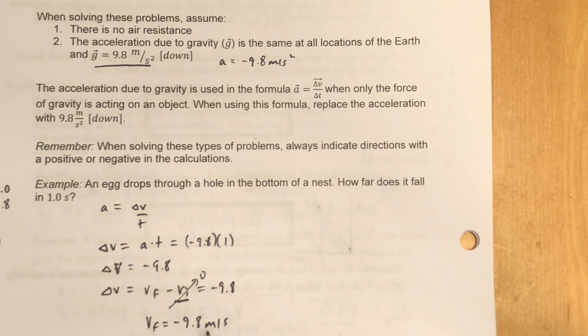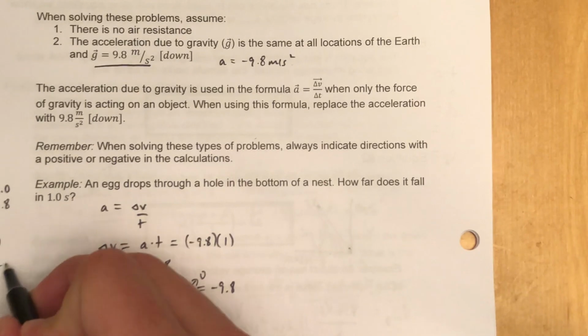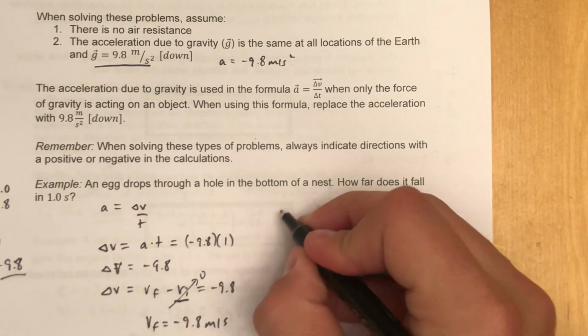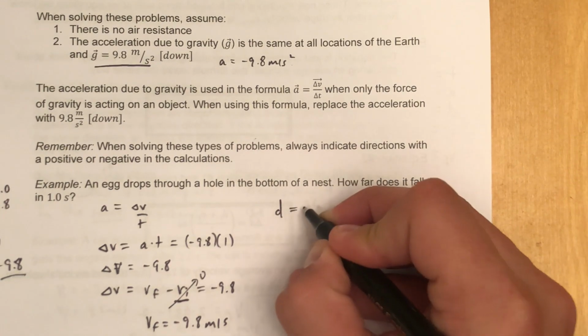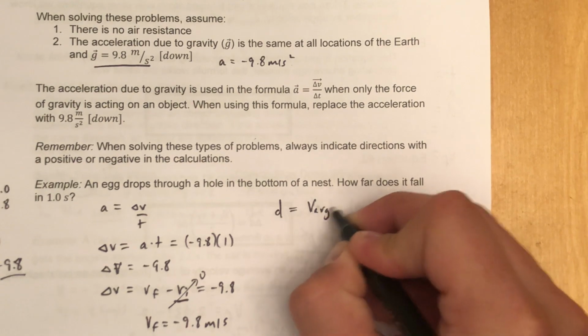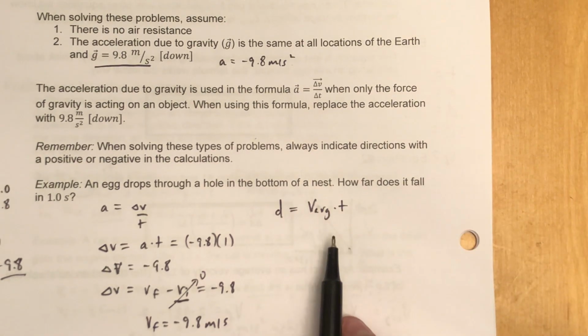Lastly, now that we have our final velocity, which we can plug in right over here, if we solve for this one, we can now look to solve for displacement. So we plug in our formula. It's never a bad idea to write down what that is. And we're going to write it out this way. You could have written it out 2 ways.